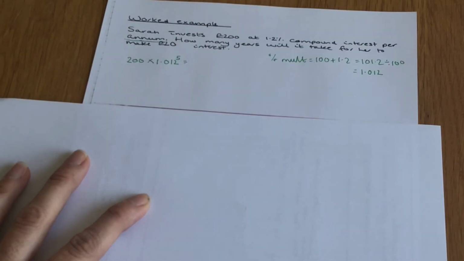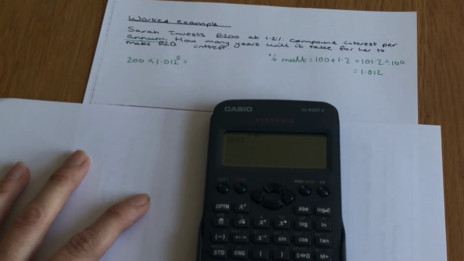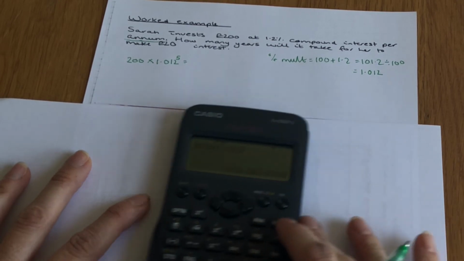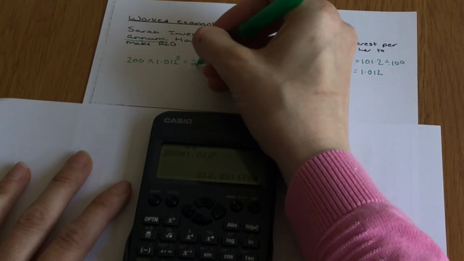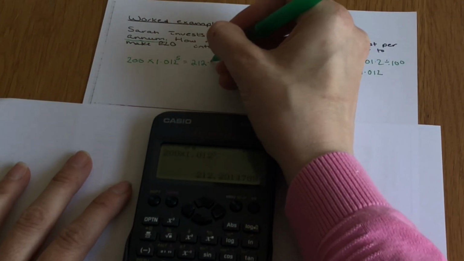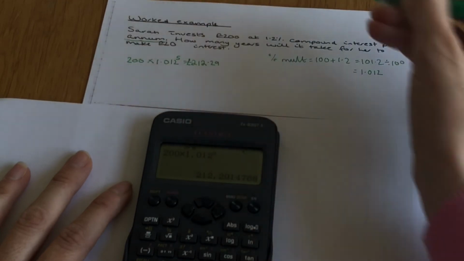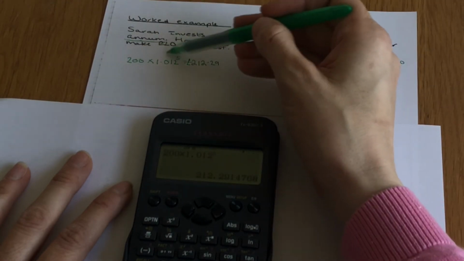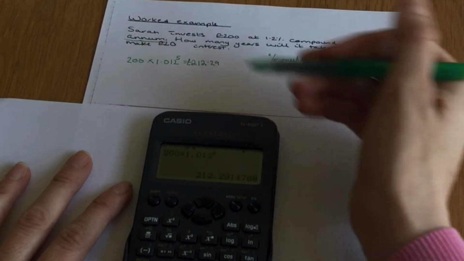Okay, so I get my calculator, I'm going to do 200 times 1.012 to the power of 5. So if she invests that for 5 years, she's going to have £212.29. I need her to make interest of £20. So that's not nearly enough.